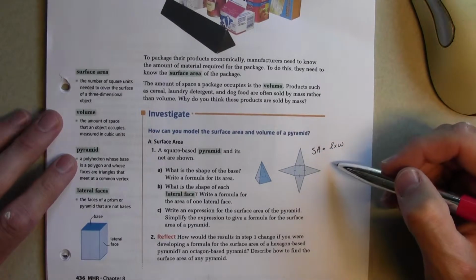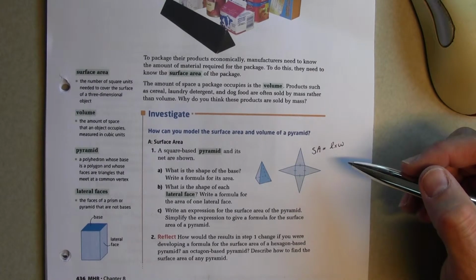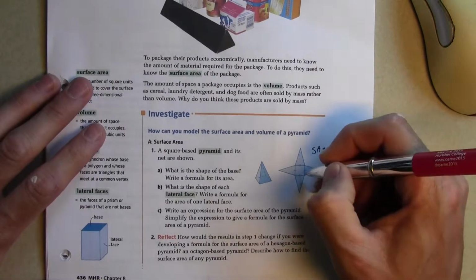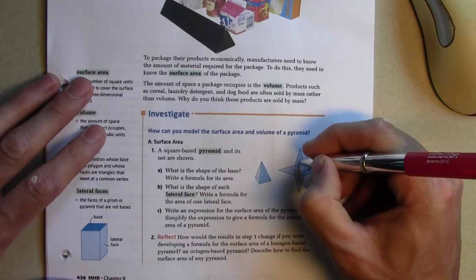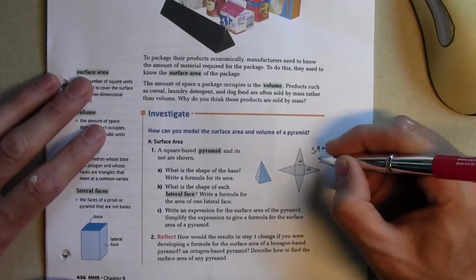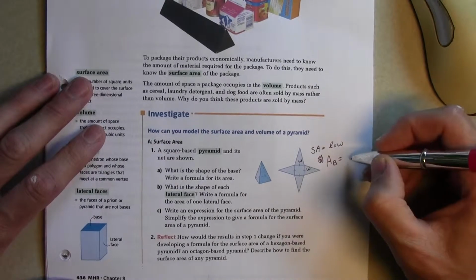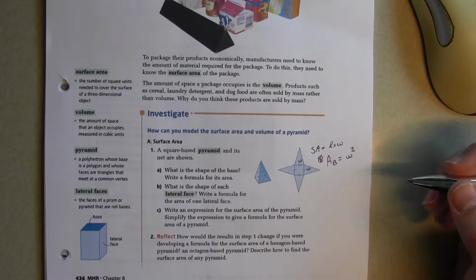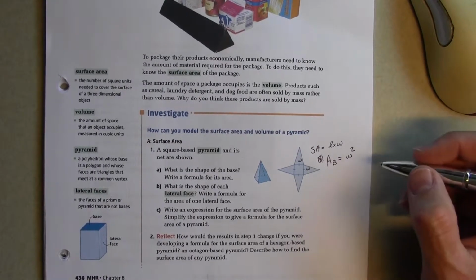So would we write length times width for a square? No. Justin? Can't you do s squared? Yeah, side length squared. Or we could just do width squared, right? So it just depends what we call the side, right? Let's just call it W for width. So the area for the base, area of the base is equal to W squared. You guys all understand that? I don't have to put L because I know L is the same as W. So it's just W times W, W squared.